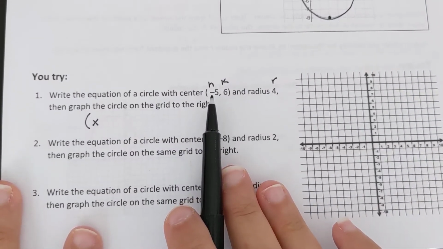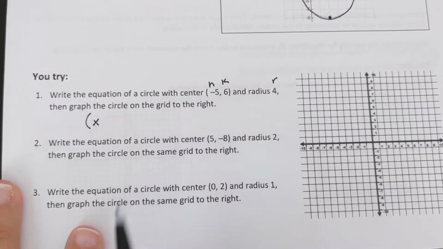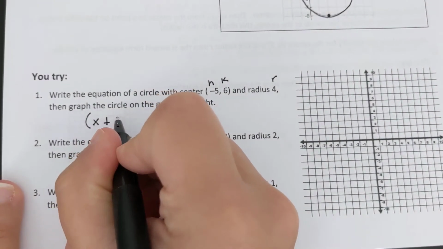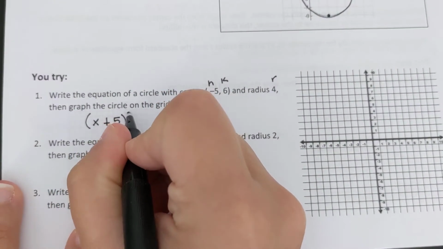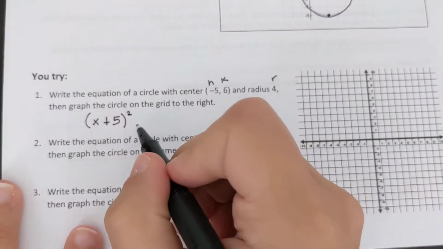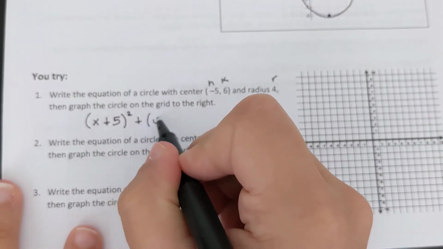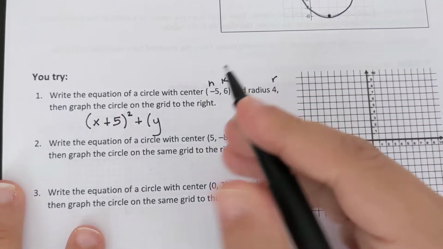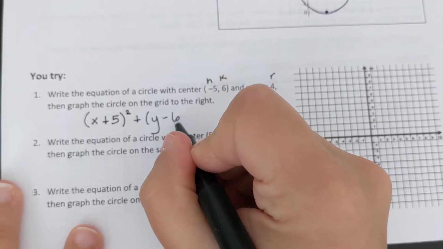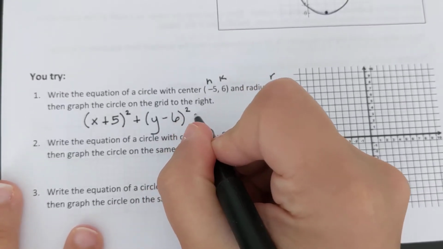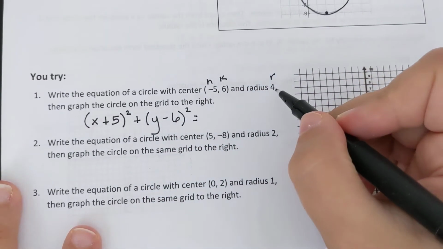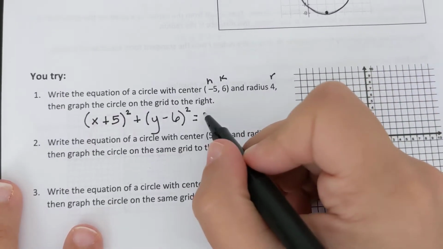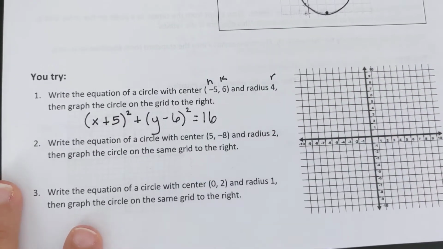Well, if h is -5, minus -5 turns into a positive 5. So it'd be plus 5 squared, plus y, if k is 6, it'd be minus 6 squared, equals the radius squared. Radius is 4, 4 squared is 16.